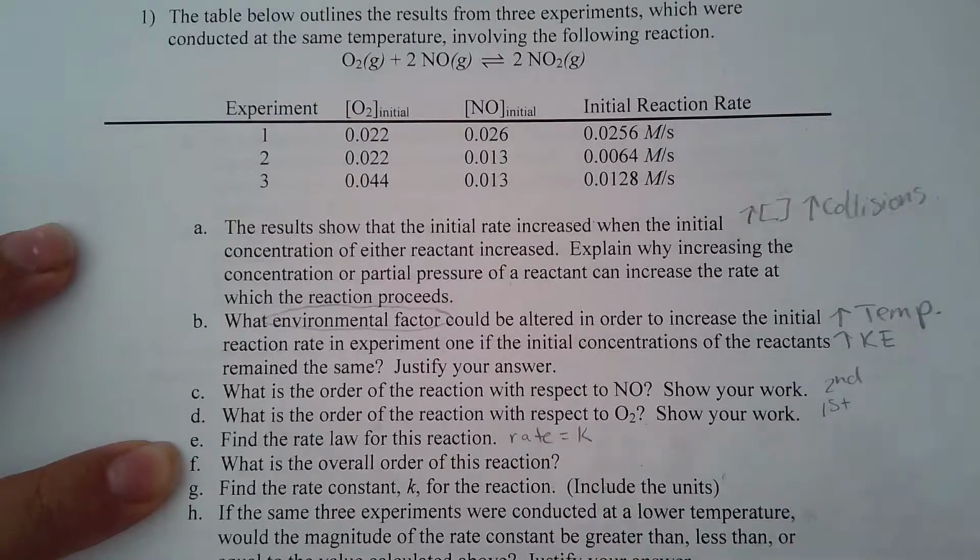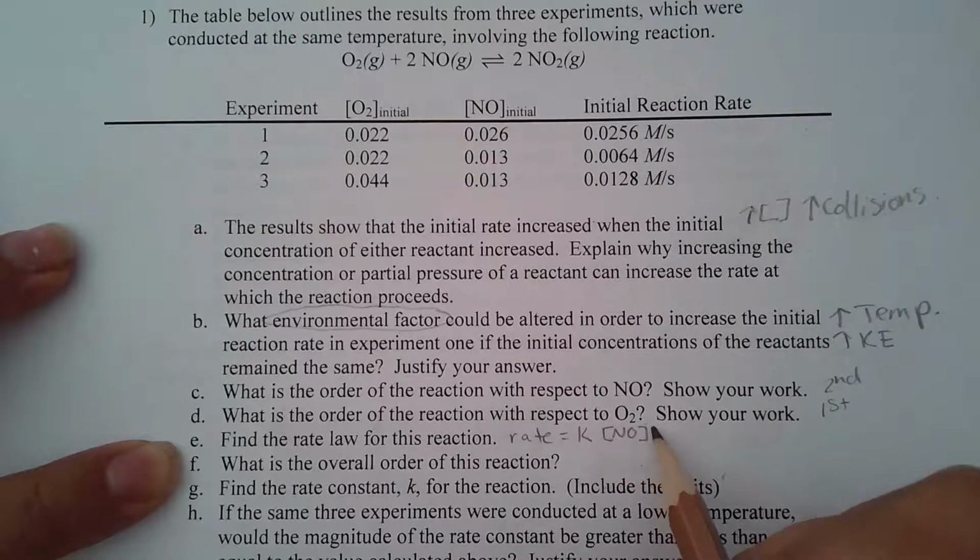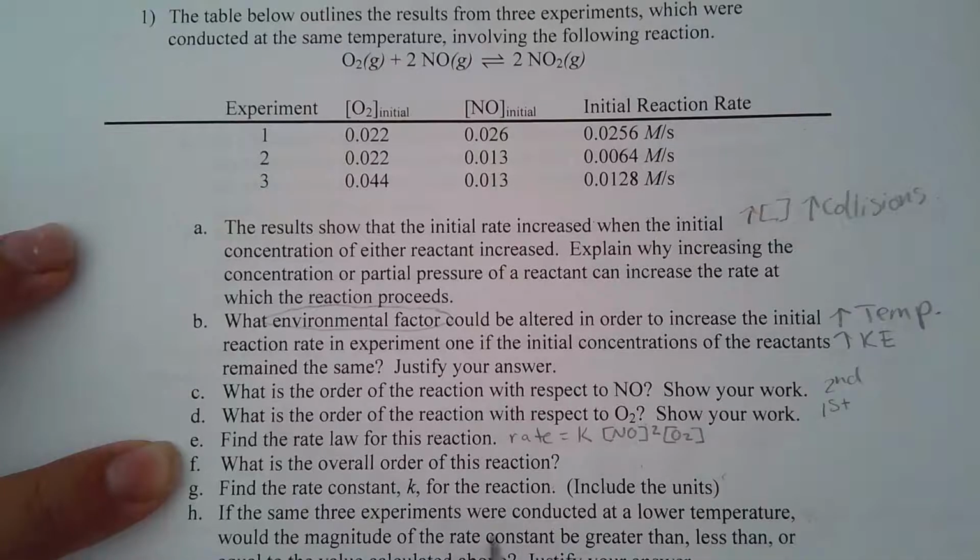We don't know what k is, it's just a constant. Concentration of NO to the second order and O2 to the first order. So that would be our rate law for this reaction. And then the overall order of the reaction, we just add the exponents, so 2 plus 1 would be 3. Second order plus first order gives us the overall third order reaction.